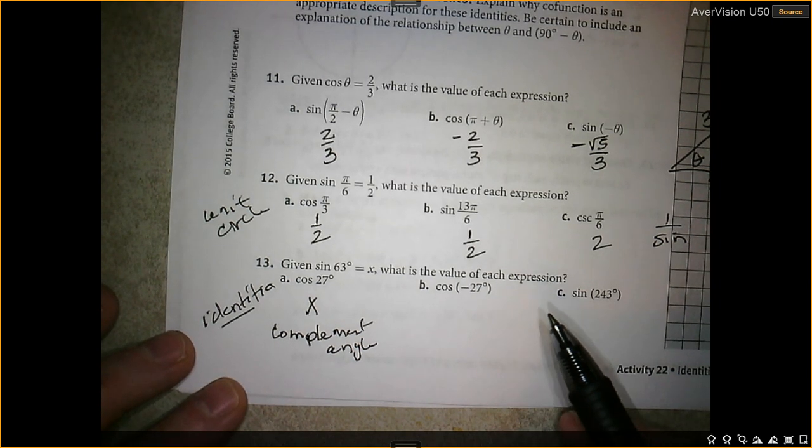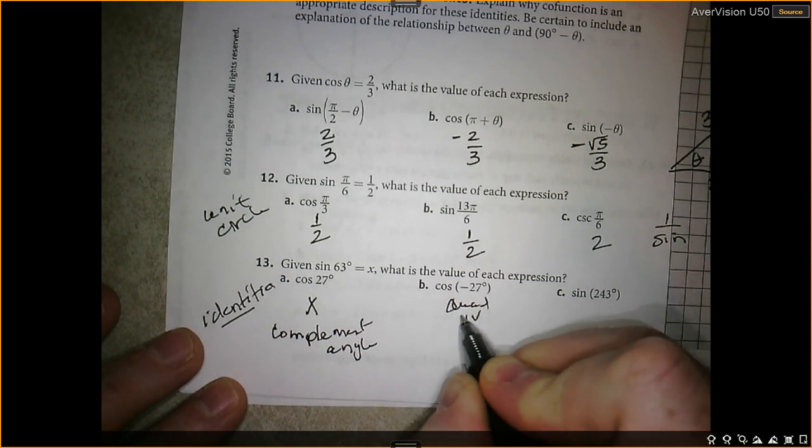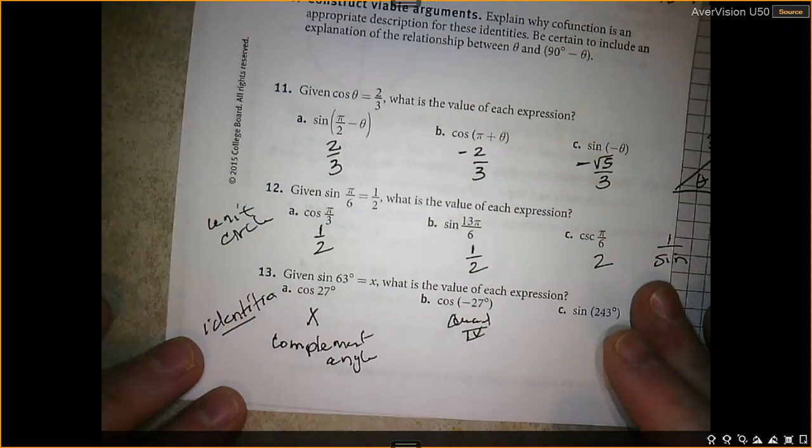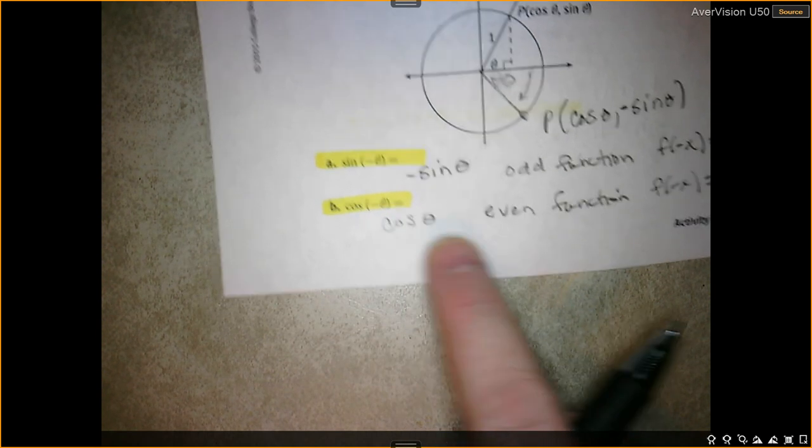Cosine of negative 27. So what quadrant are we in? We're in quadrant 4, right? So cosine of negative theta, if you want to go back, it's a what? It's an even function. So cosine of negative theta equals cosine theta, so it's going to be a positive x still. So same thing.